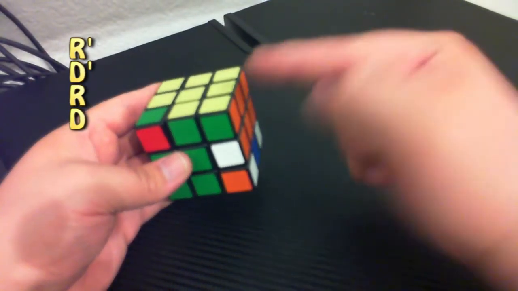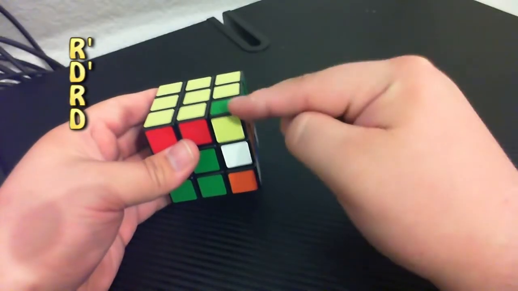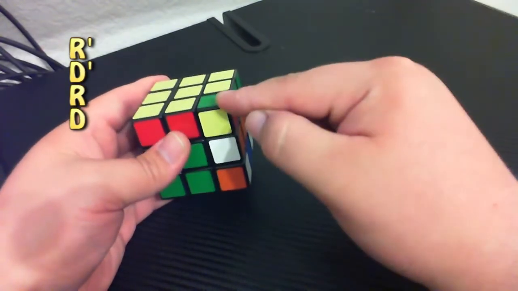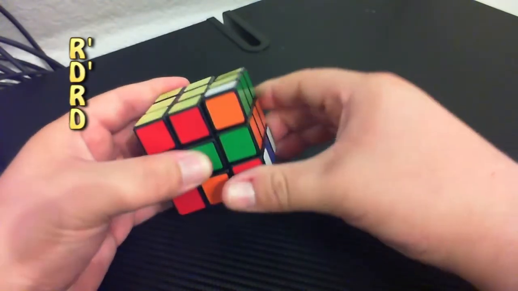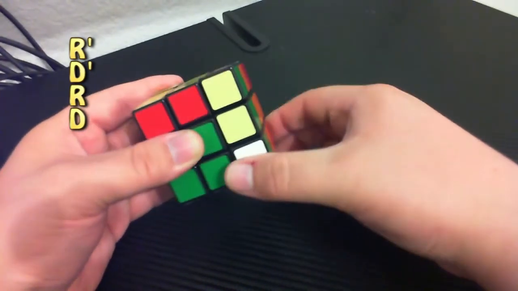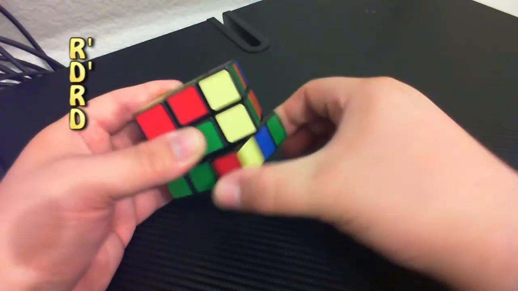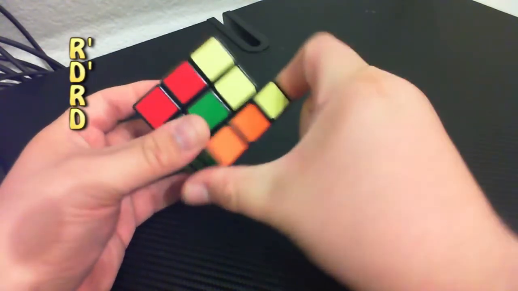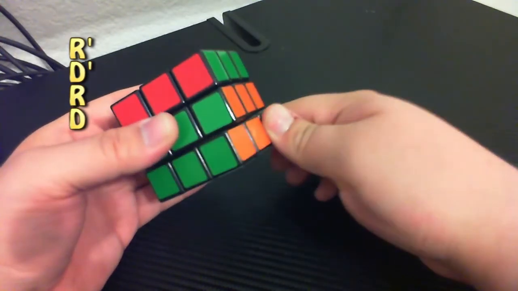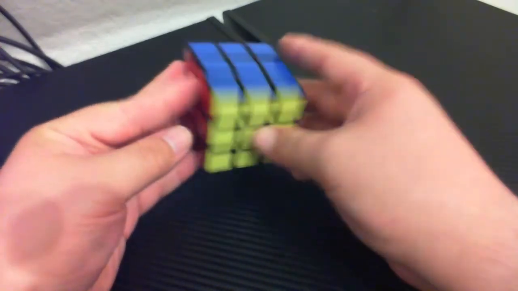Alright, so now that this corner piece is in the right way, all we do is rotate the top so that it is in its place in that front right spot. And we do the algorithm again until this piece is in the right way. So R prime, D prime, R, D. R prime, D prime, R, D. R prime, D prime, R, D. R prime, D prime, R, D. And you can see, if we rotate this green side over, we have solved the Rubik's Cube.